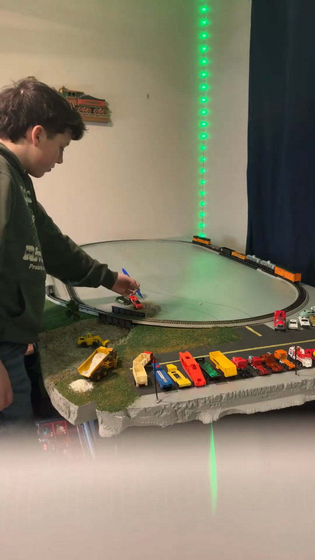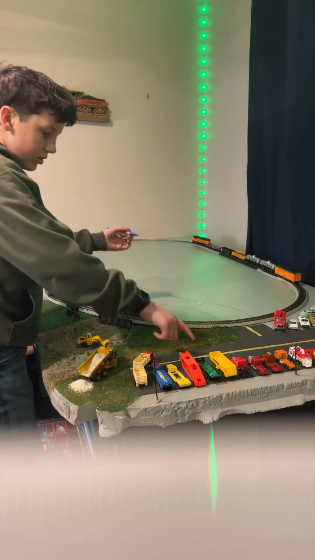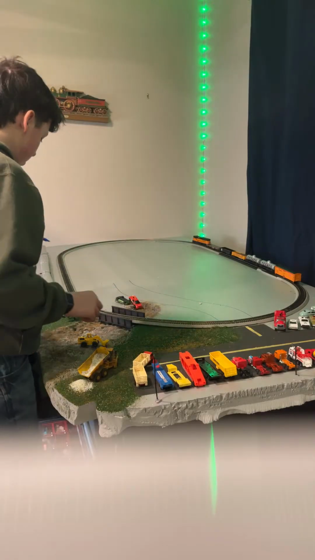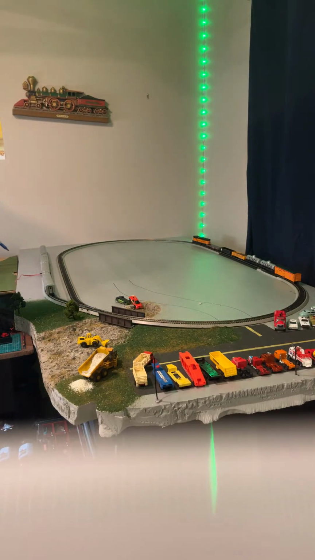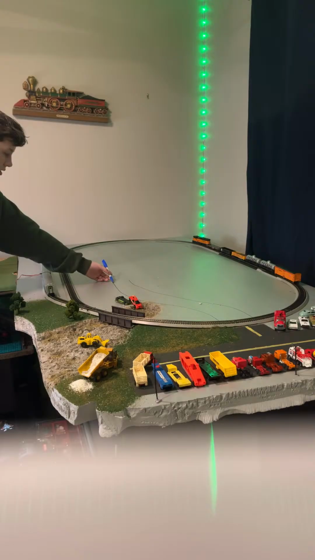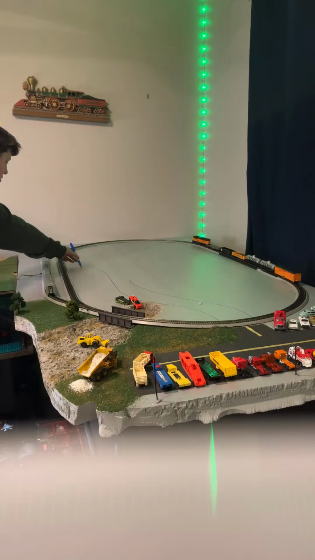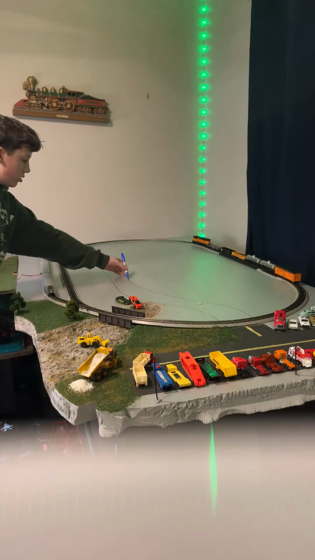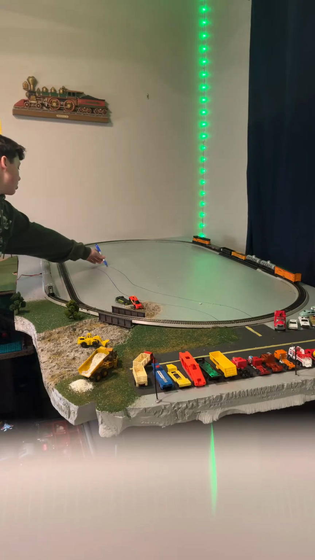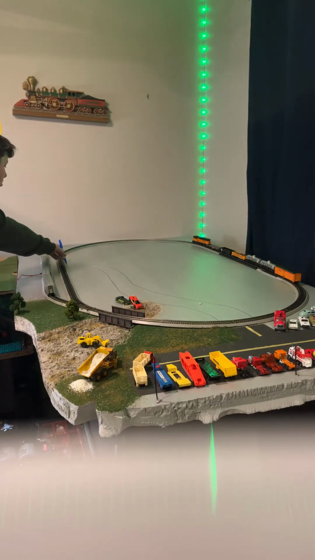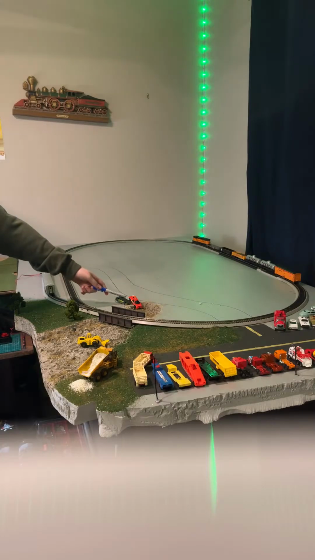I think I'm going to paint the roads the same that I painted over here, so it looks kind of uniform to the other train layout too, since they're both sitting by each other. Okay, there we go. So that's my road layout. And then here's the car crash.